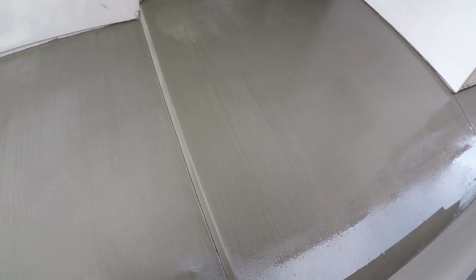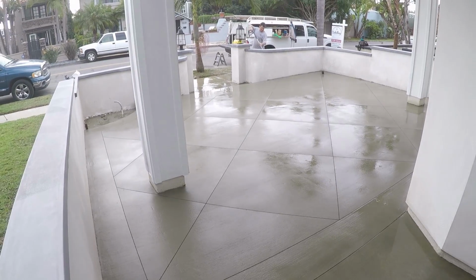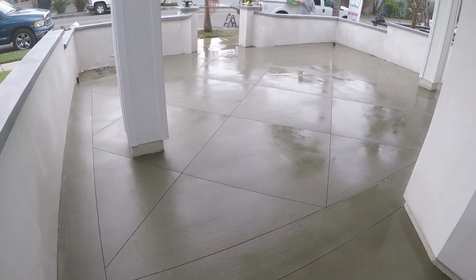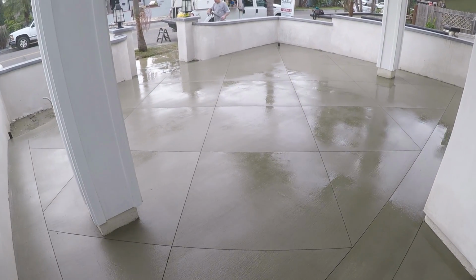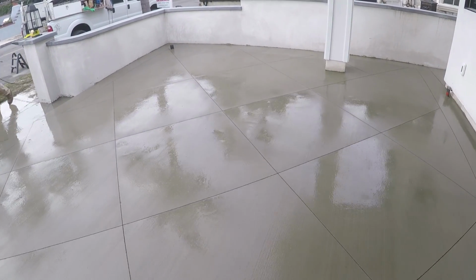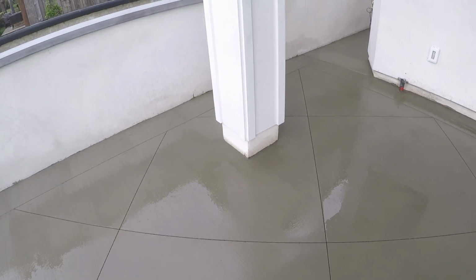Oh, by the way, I did cut at the bottom of each stair. Every riser, I took a saw cut at the bottom of those stairs because that's where it always has a tendency to crack because it gets thinner at that point. So at the bottom of each step, I put a saw cut in there, and I used my little 4-inch blade right angle grinder on that.